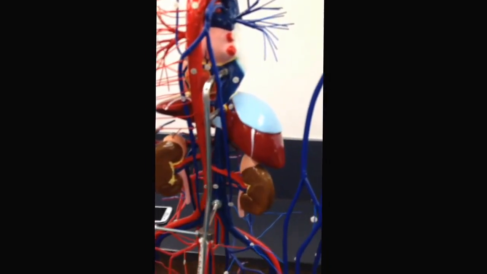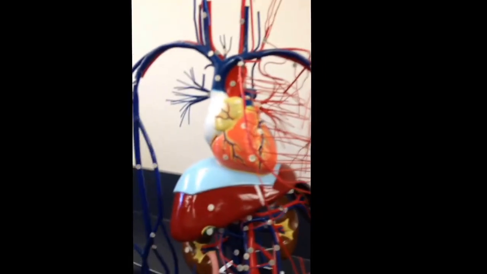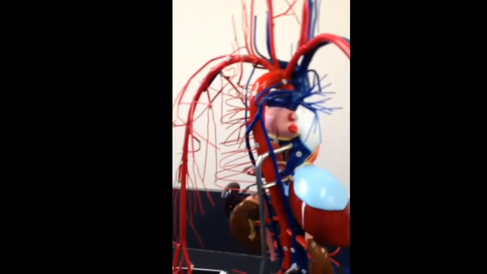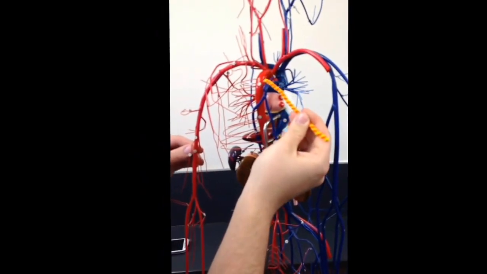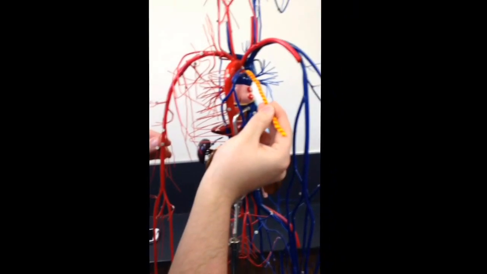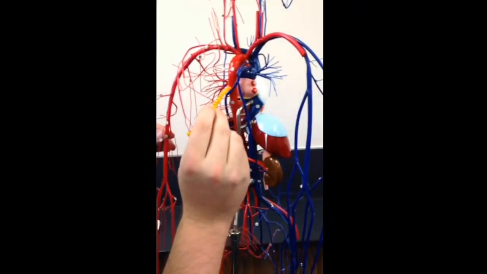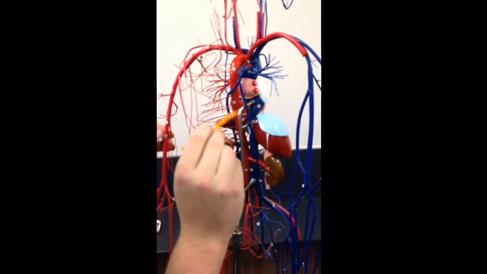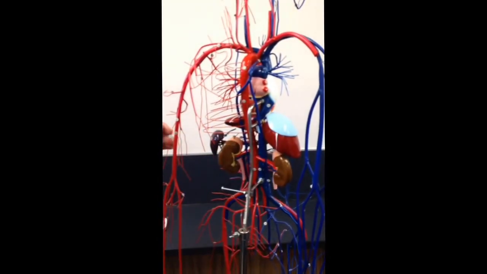Now the other things that we can see on this model are also on the backside. So coming off of the superior vena cava, we have your intercostal vein right here, and then right below that you have your azygos right here, and then branching off along the thoracic aorta right here is your hemiazygos vein. And I think that's it.